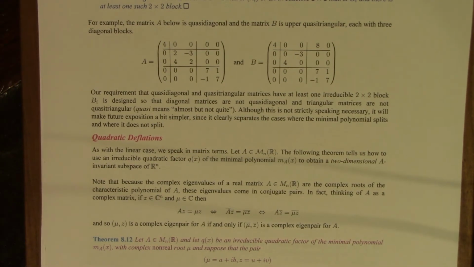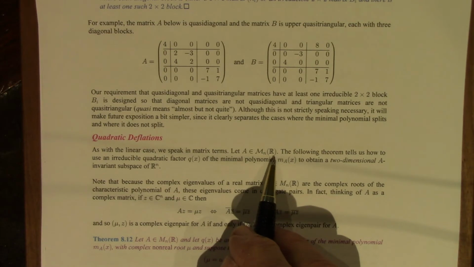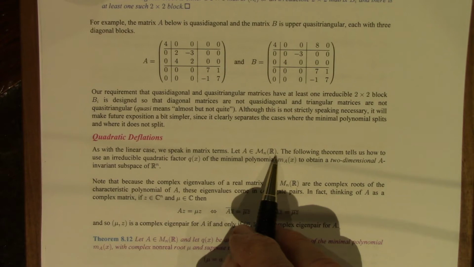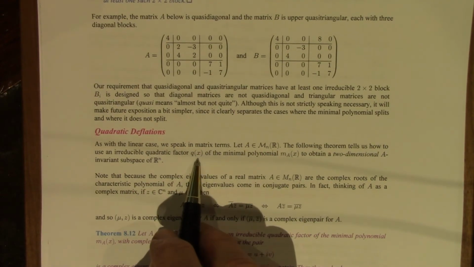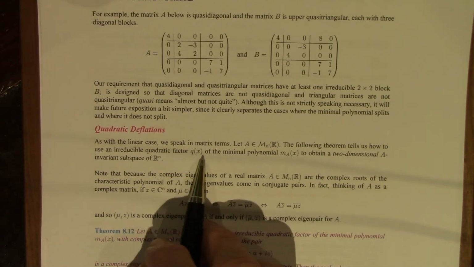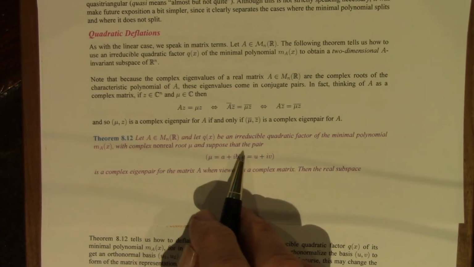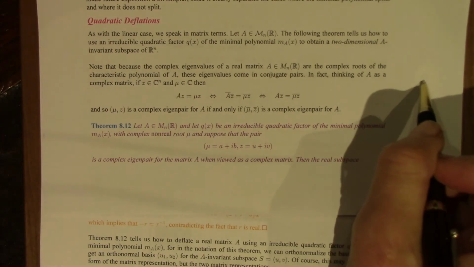Okay, so let's look at the quadratic deflations. As we did before, we'll speak in matrix terms. Let A be an n by n matrix over the reals. What we need is to produce an invariant subspace from an irreducible quadratic factor of the minimal polynomial. It'll be a two-dimensional invariant subspace. How does one do that?